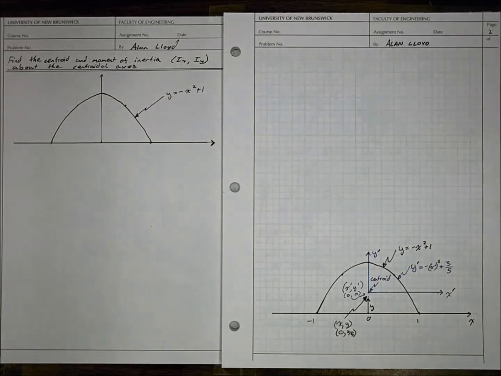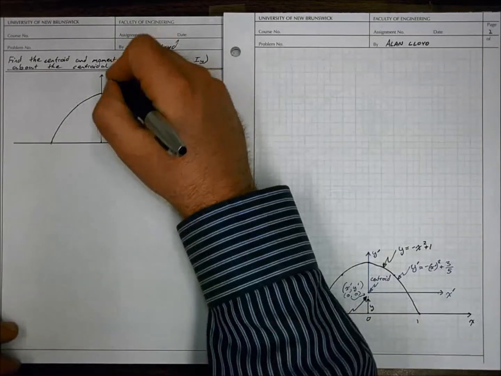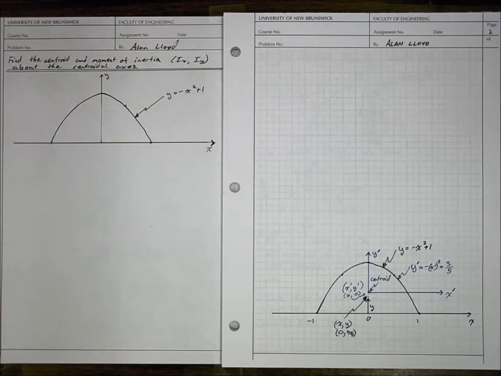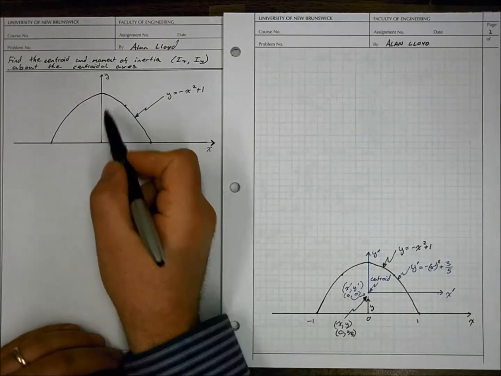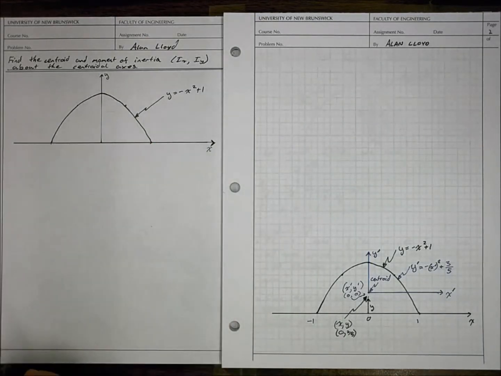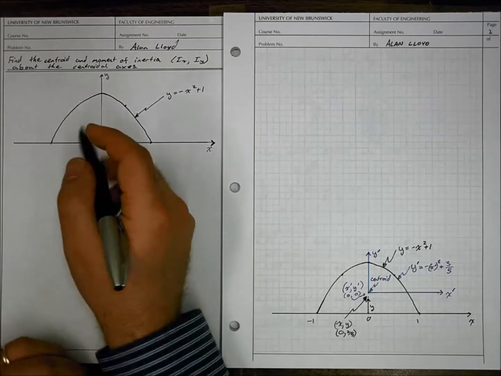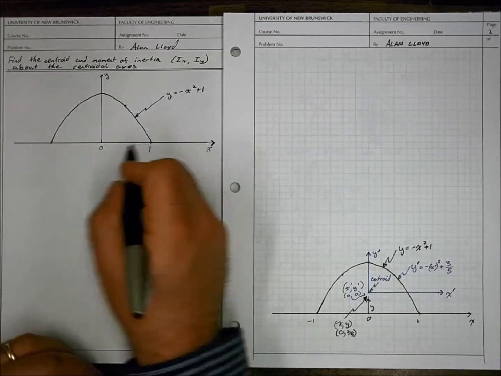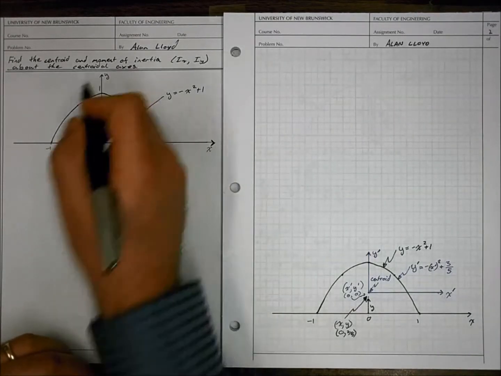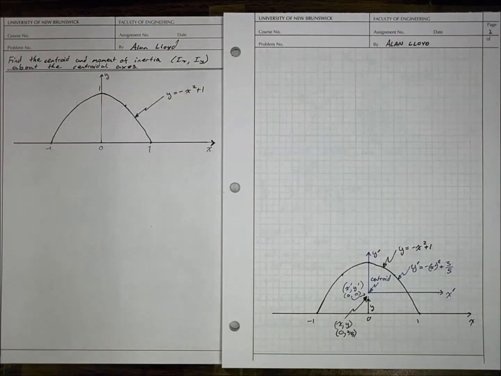Here we have an area bound by the function y equals minus x squared plus 1. Here's our x-axis, here's our y-axis. And the area is the area under this curve, so it's bound by the x-axis and the y equation. It goes from 0 to plus 1 to minus 1 and 1 on the y-axis, if we found that intercept.